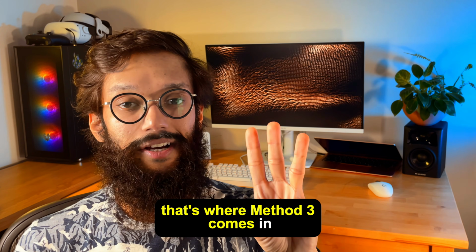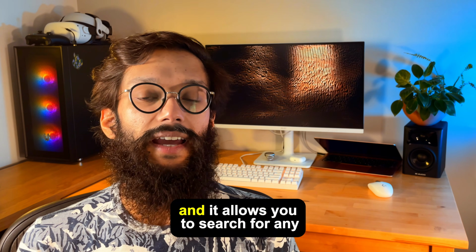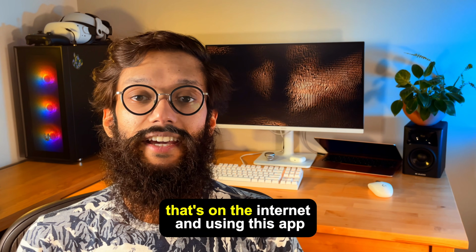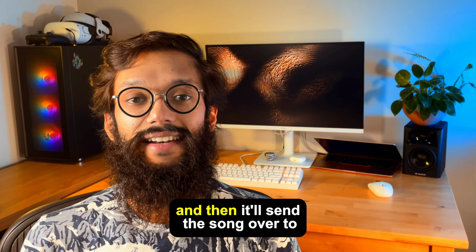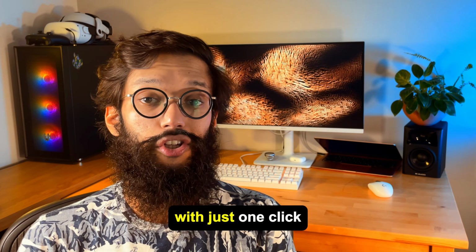But what if you don't have the song you want as your ringtone? Well, that's where method 3 comes in. We're going to use this app called iRing, and it allows you to search for any song that's on the internet, and using this app we can customize the song in any way we want, and then it'll send the song over to our iPhone with just one click.